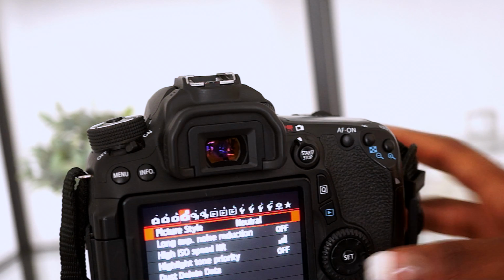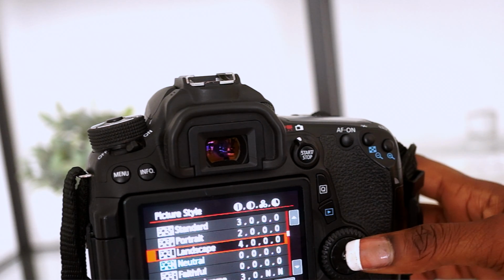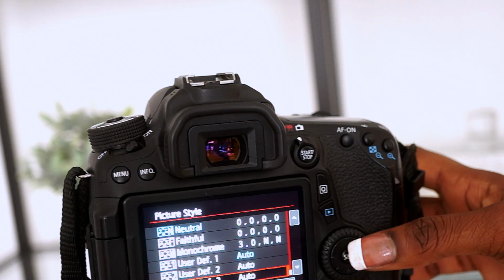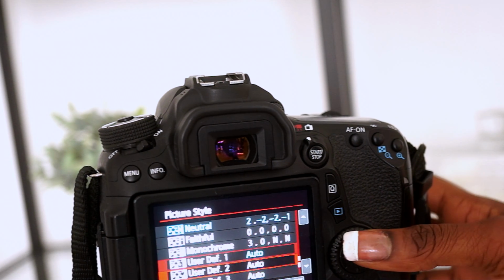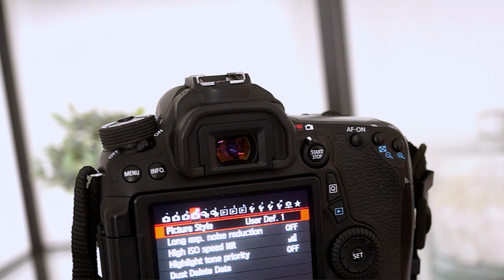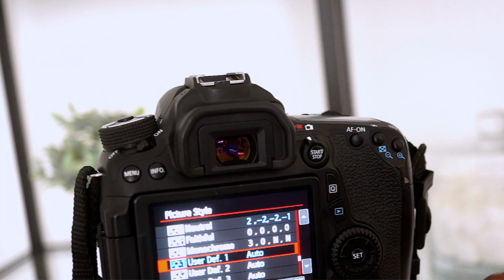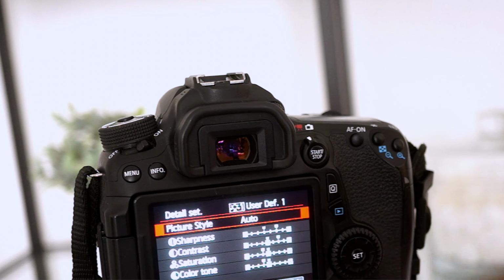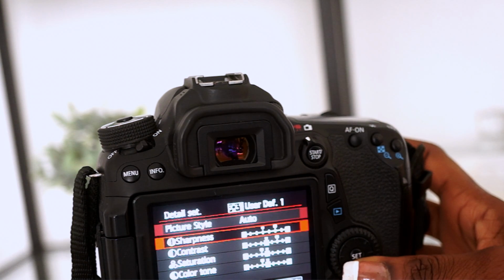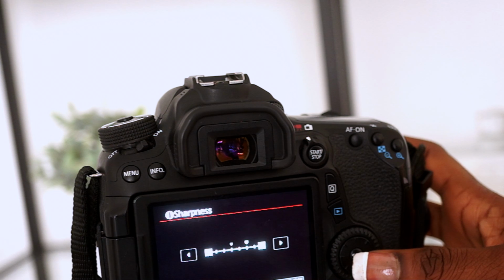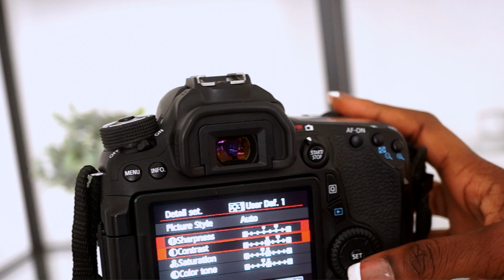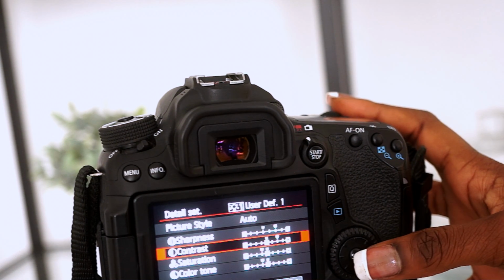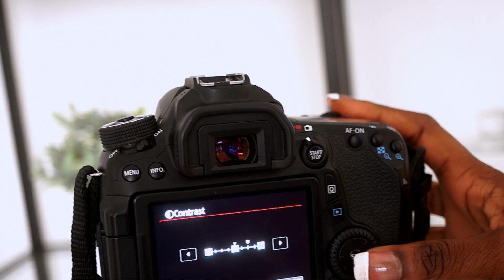And then in the custom setting, you see how there's landscape, there's portrait, neutral. Below that you can create a custom setting, user def 1, I think. They have different custom ones that you can create. So let's just take one of them. And in here, I will bring my contrast up, bring my sharpness up again, and then I bring the saturation up at 1, and then I keep the color tone 1 under, again, because I like a blue undertone.